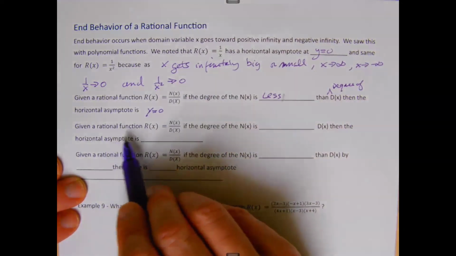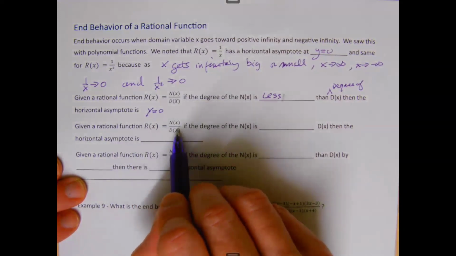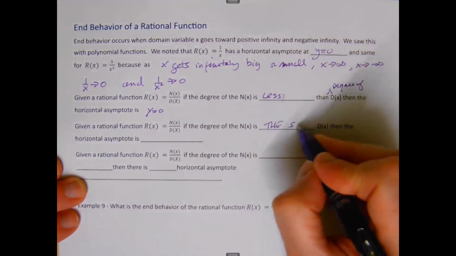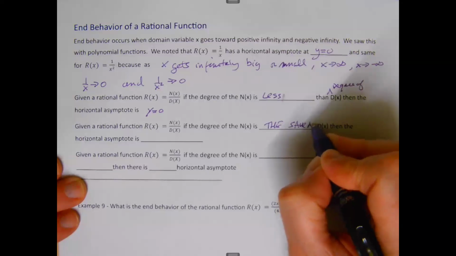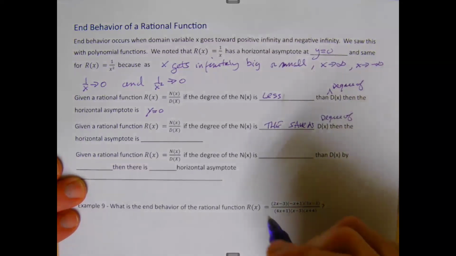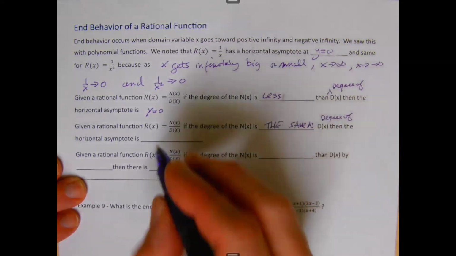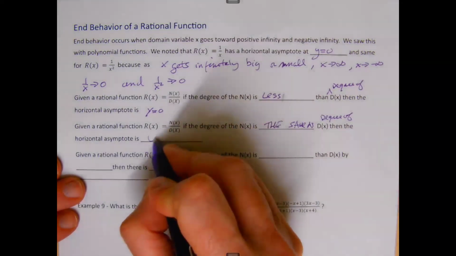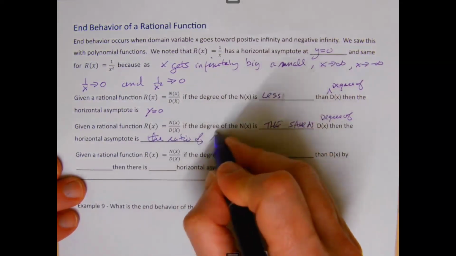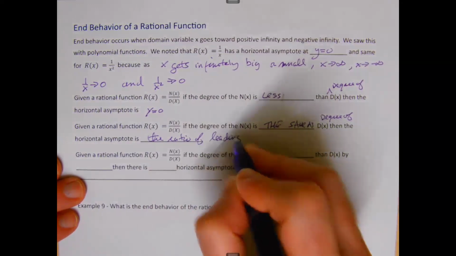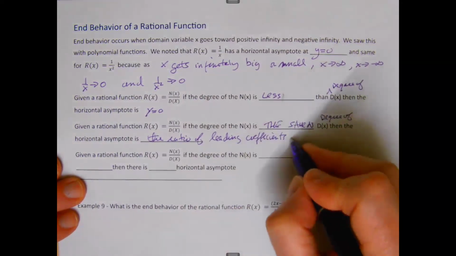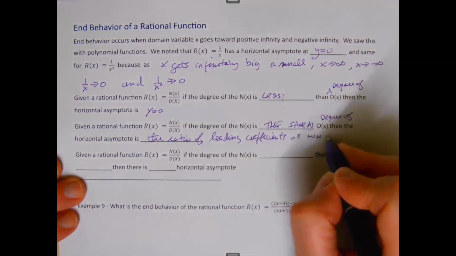Given the rational function R(x) equals N(x) over D(x), if the degree of N is the same as the degree of D(x), then the horizontal asymptote is what? The ratio of leading coefficients of numerator and denominator.